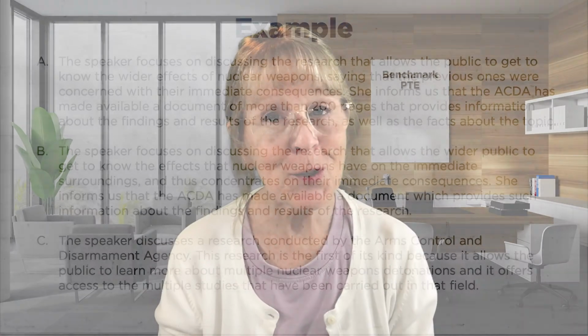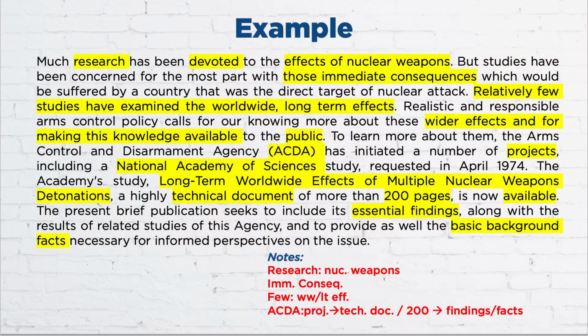Okay, how did you do? Before I show you the answer, I want to show you the transcript and a set of notes. Of course, your notes may look different, and that's fine. Notice how the notes here feature abbreviations, arrows, and other symbols. This cuts down on your writing time while still keeping things understandable.